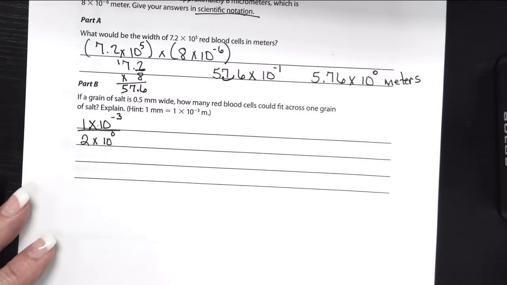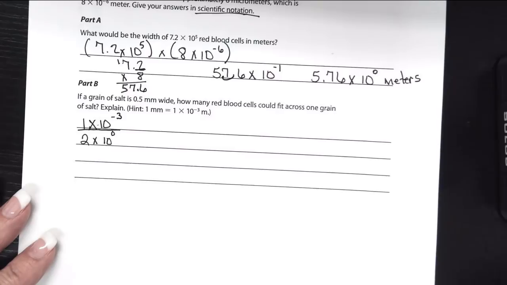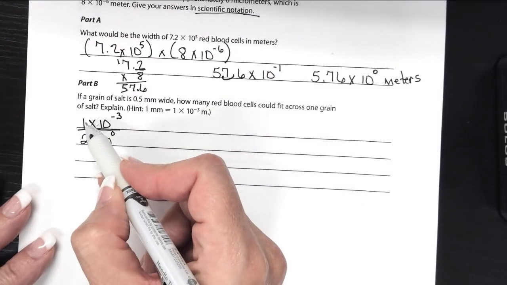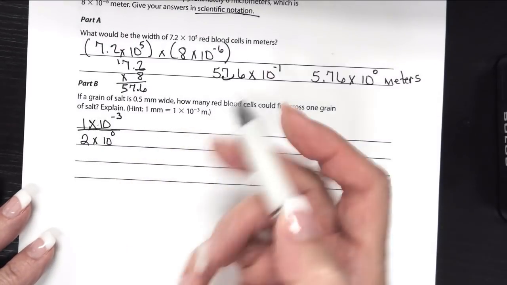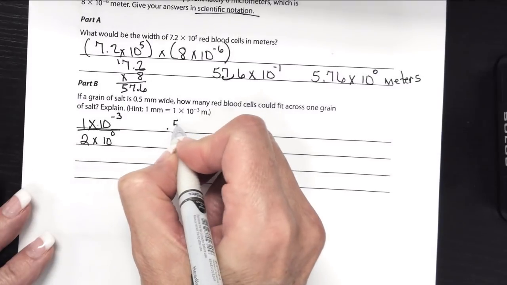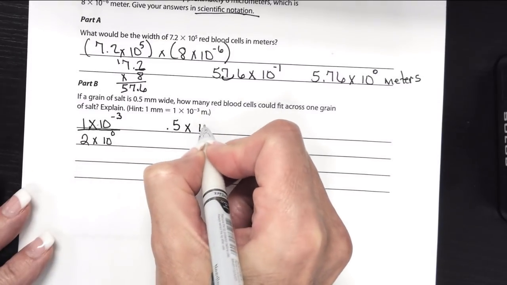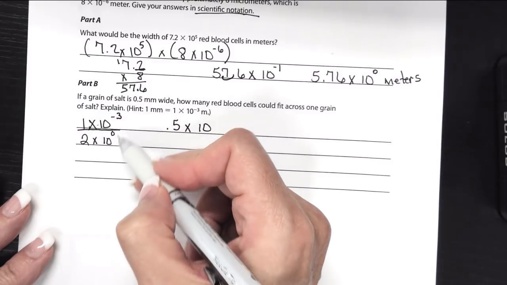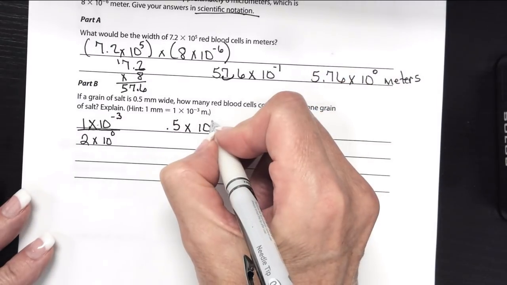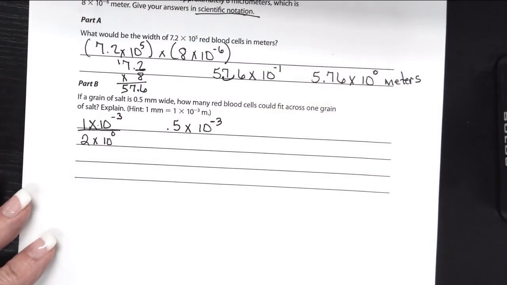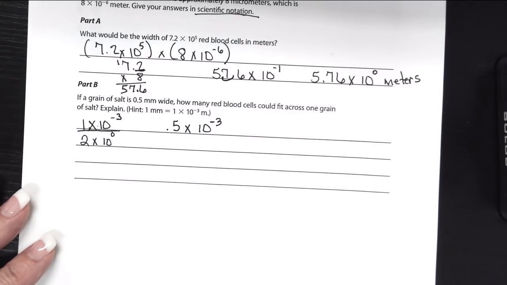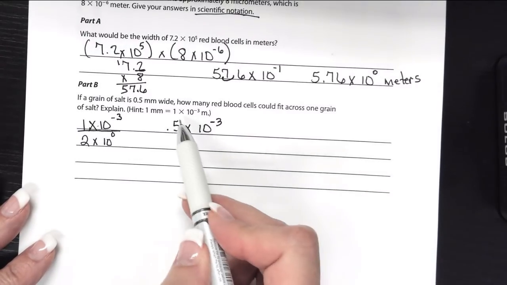I'm just saying times 10 to the 0 power, just so you realize that's what it would look like. All right, so 1 over 2, that's just 0.5, times 10. And when we subtract exponents, we're still going to get -3. So I have 0.5 times 10 to the -3, which is half of this.